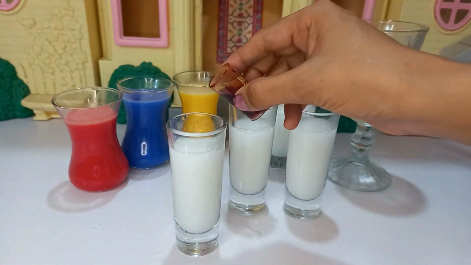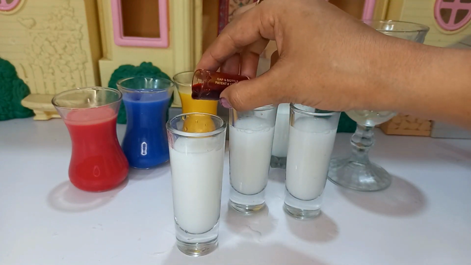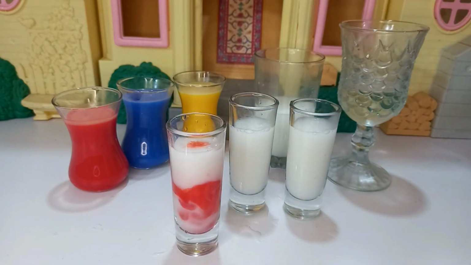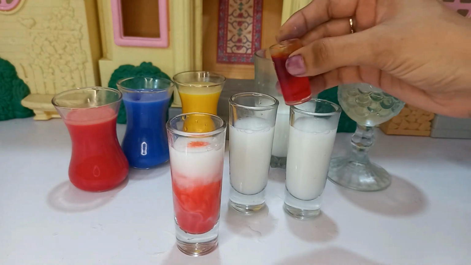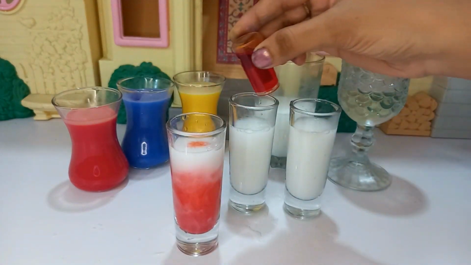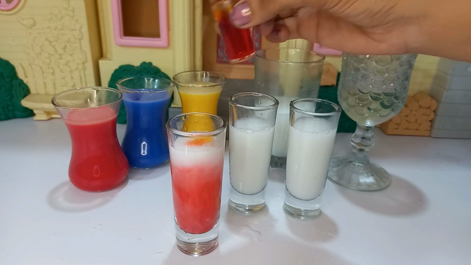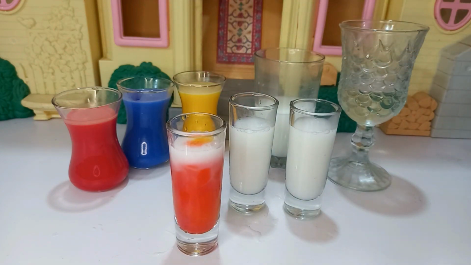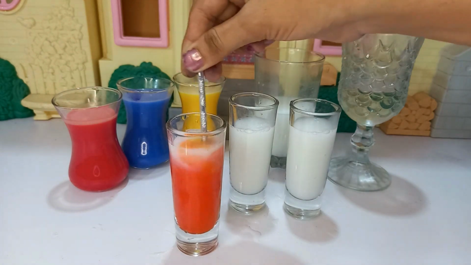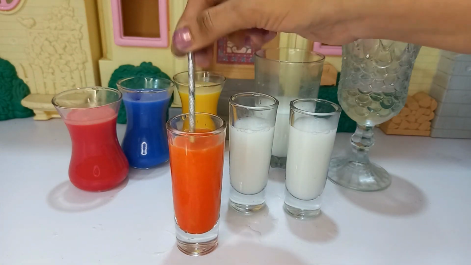When red color mixes with yellow color, it makes orange color. Red mixed with yellow makes orange color. Okay kids?